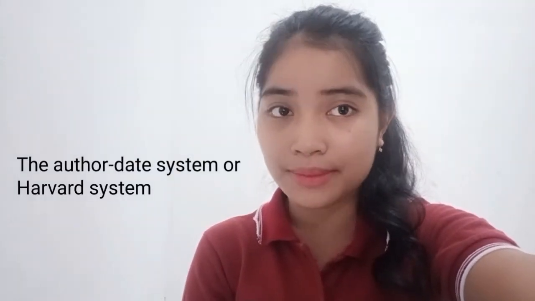endnoting takes a similar format, although the notes are given at the end of each chapter or at the end of the book before the index. Most programs can automatically insert sequential footnotes or endnotes for you, which makes it easier to change, delete, or insert references. The author-date or Harvard system is used almost universally in research papers and is a much simpler system of referencing.